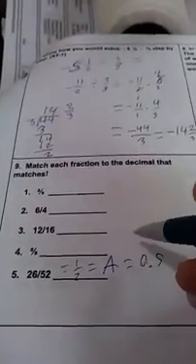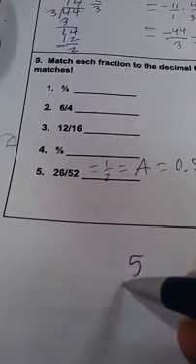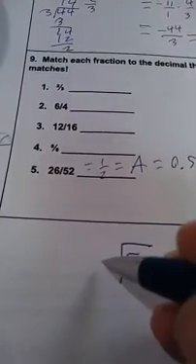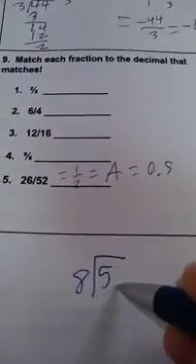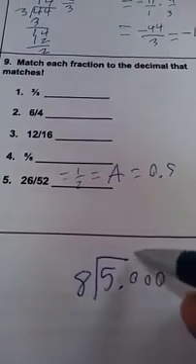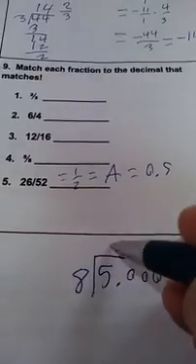5/8. We talked about 5/8 earlier. That happens to be 0.625. But if you're not sure how to get that, we can always work it out. 5 is what we're dividing, and 8 is what we're dividing by. So 5/8, let's put some zeros in here. I happen to know you'll need 3. So 8 goes into 5 0 times.